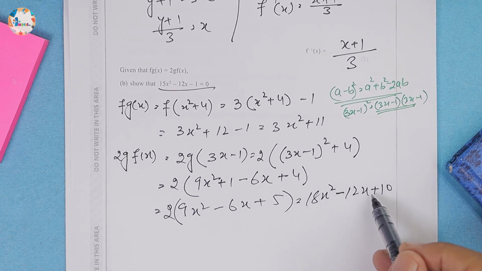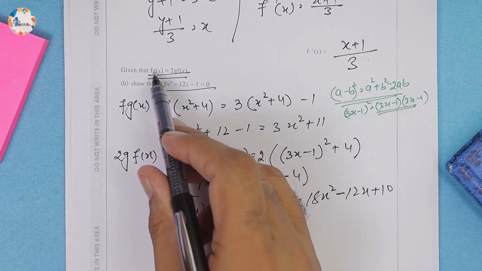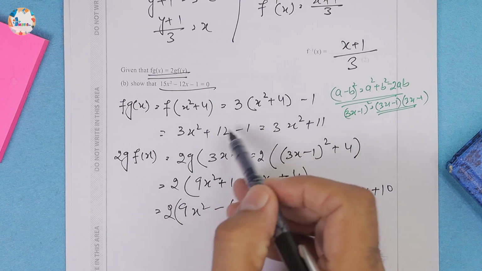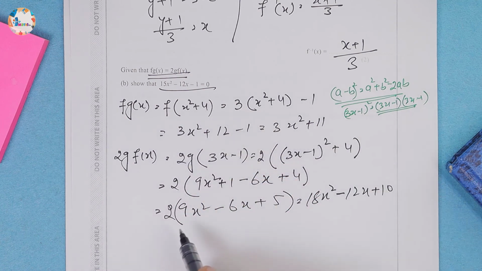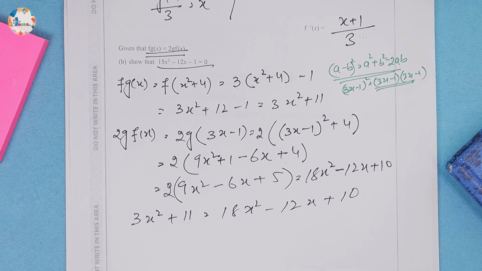And now we can equalize these two, because by the condition of the question they are saying this is equal to this. So we can write this step: 3x squared plus 11 is equal to 18x squared minus 12x plus 10, and we have to simplify. Basically we can shift these to this side.